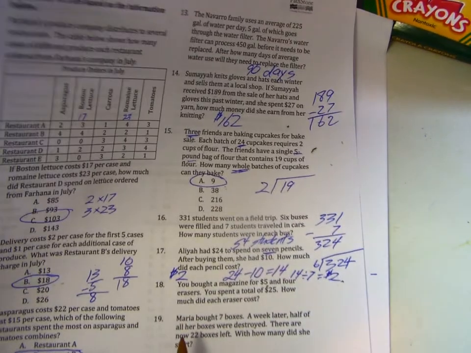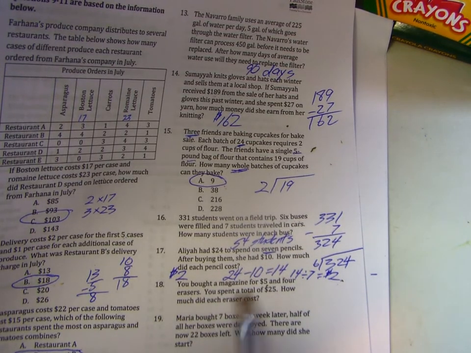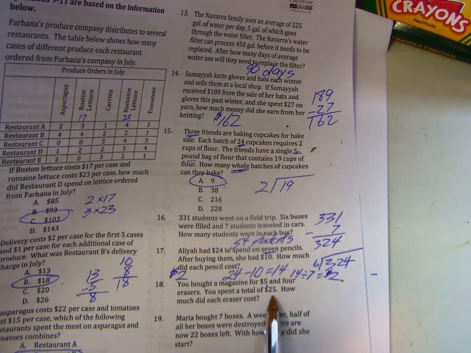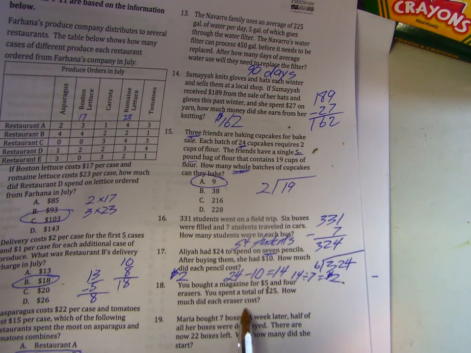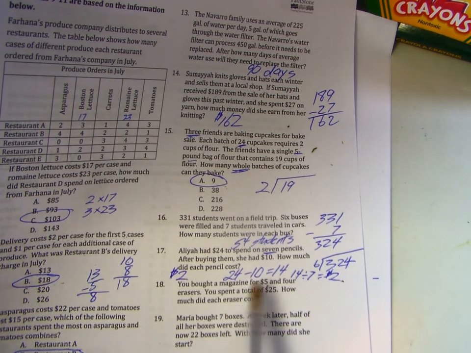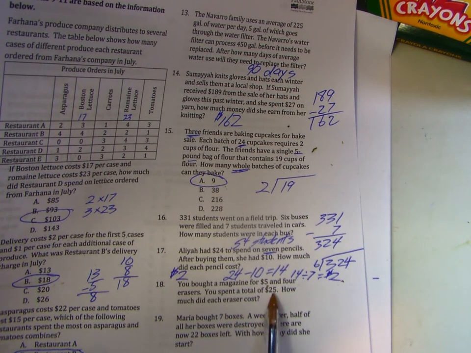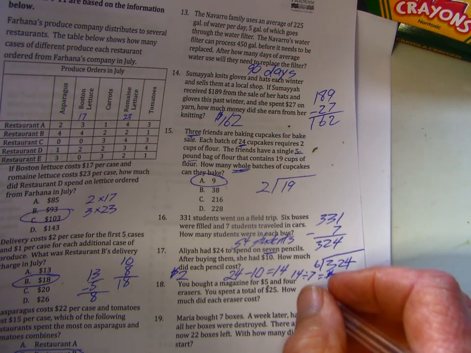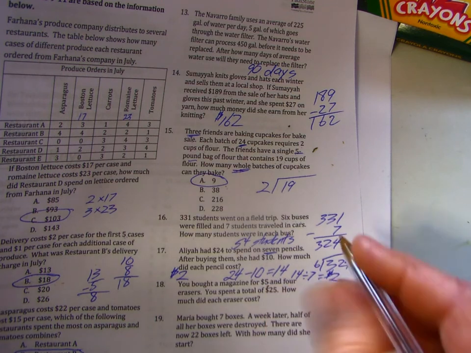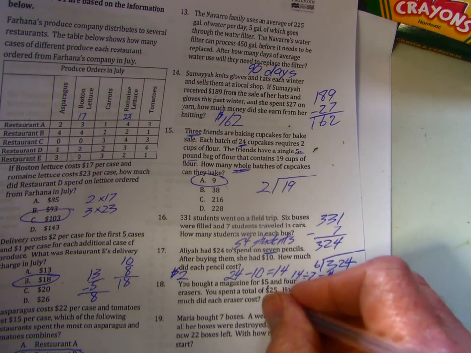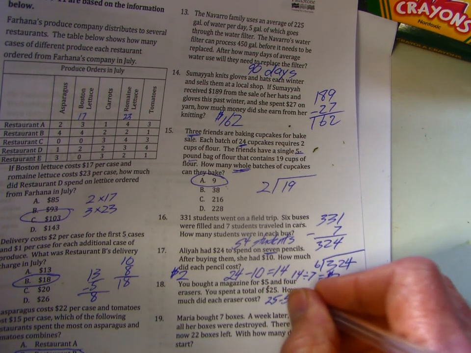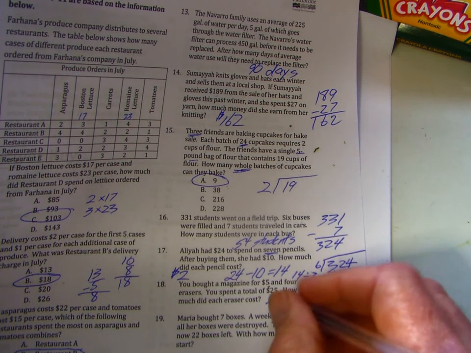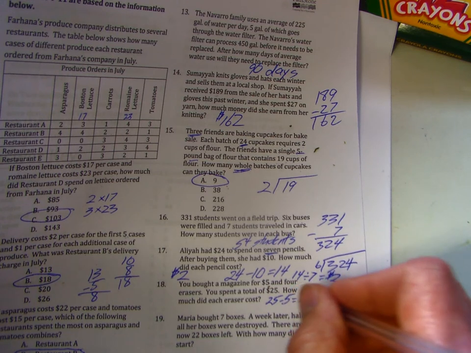Okay, number 18. You bought a magazine for $5 and 4 erasers. You spent a total of $25. How much did each eraser cost? Okay, you got a magazine for $5 and you spent a total of $25. So, how do you find out how much you spent on erasers? You subtract the magazine. 25, take away 5. That tells you how much you spent on the erasers. 25 minus 5 is $20.